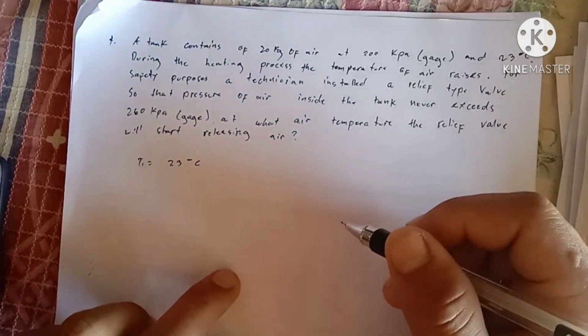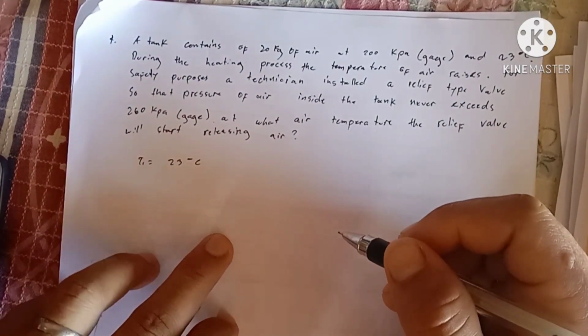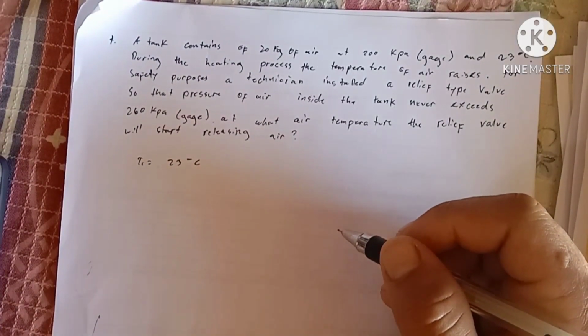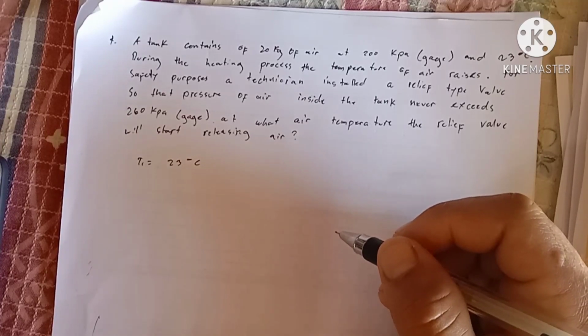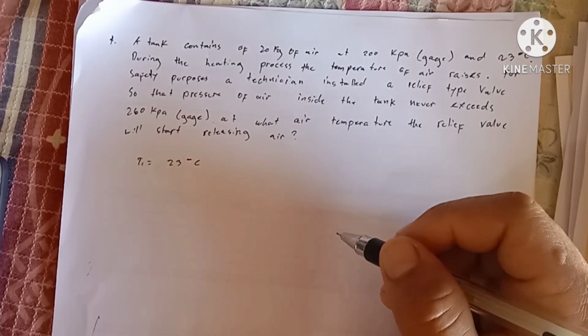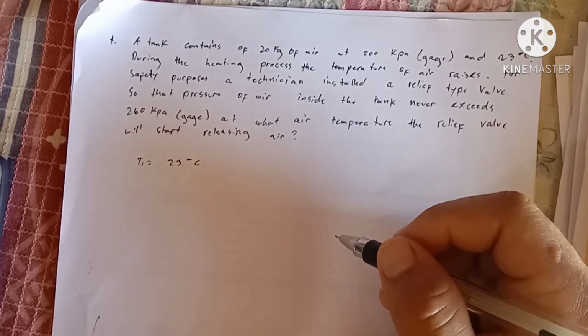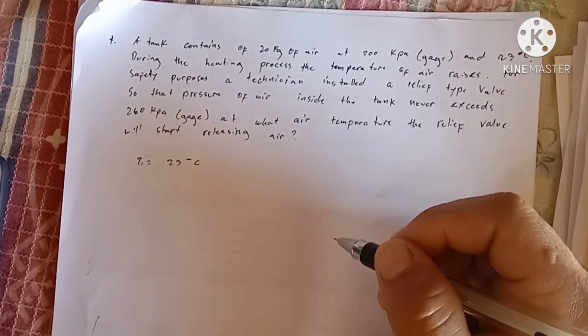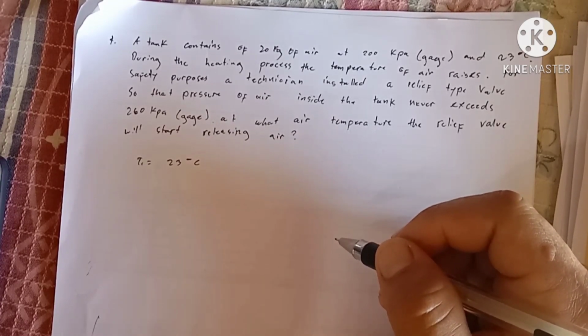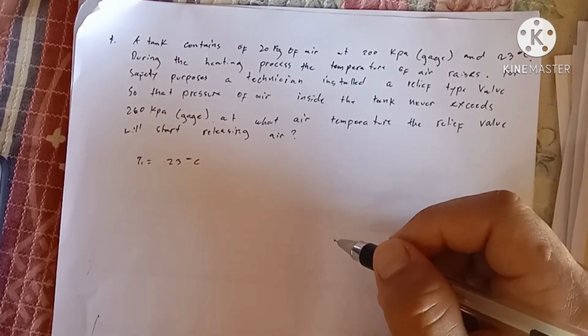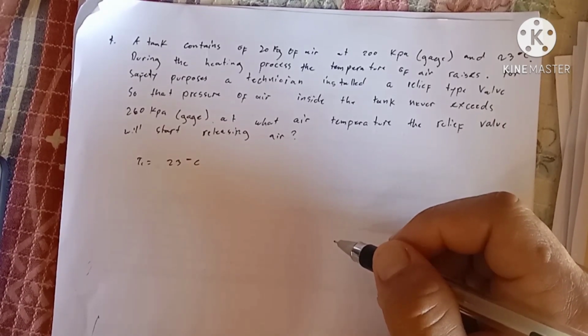A tank contains 20 kg of air at 200 kPa gauge and 23 degrees Celsius. During the heating process, the temperature of air rises. For safety purposes, technicians installed a relief valve so that the pressure of air inside the tank never exceeds 260 kPa gauge. At what air temperature will the relief valve start releasing air?